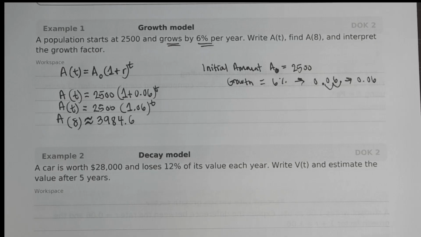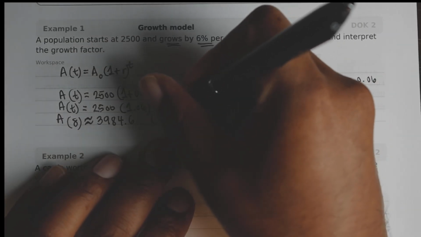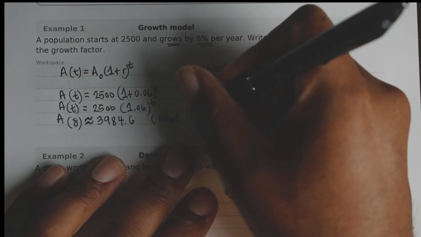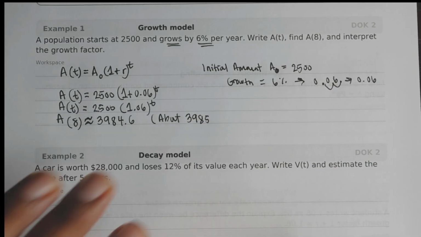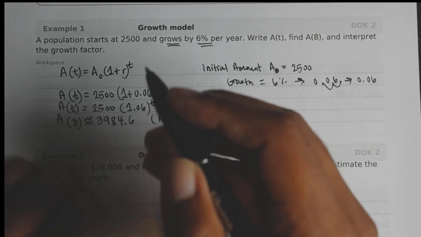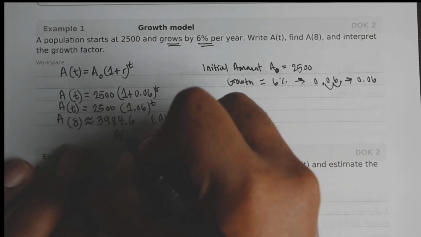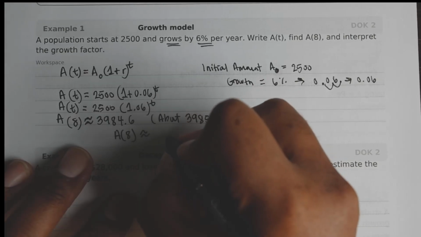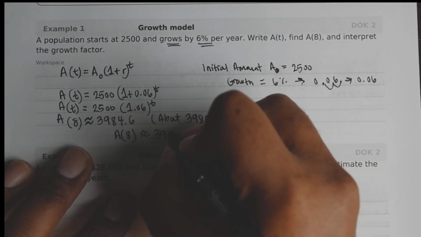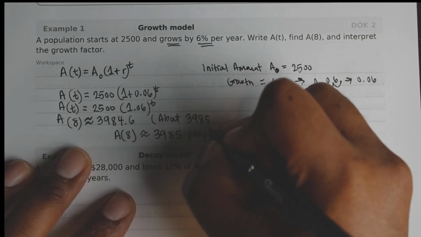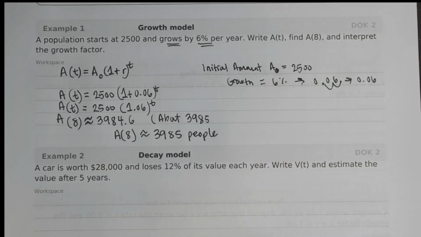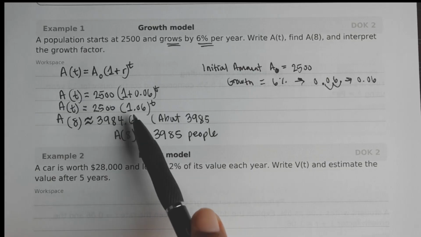Since this is a population, we can round it to about 3,985, because you can't have a fraction of a person. So the answer to this problem would be A is approximately 3,985 people.